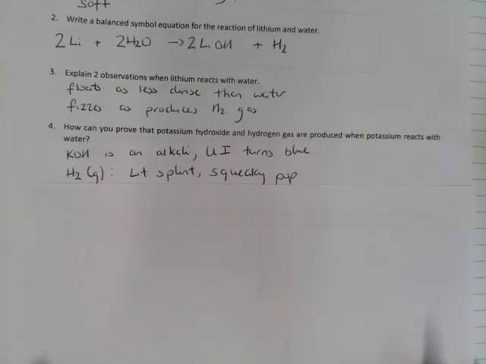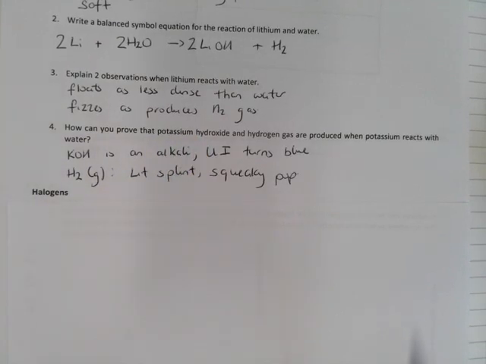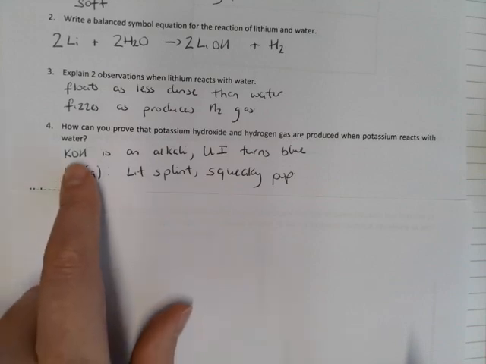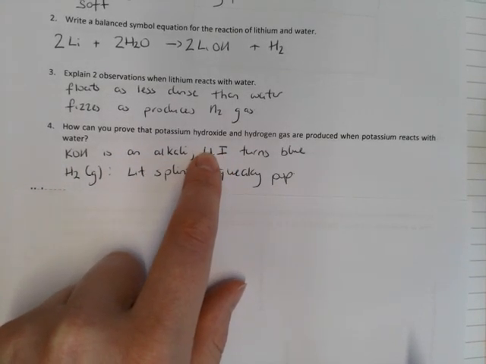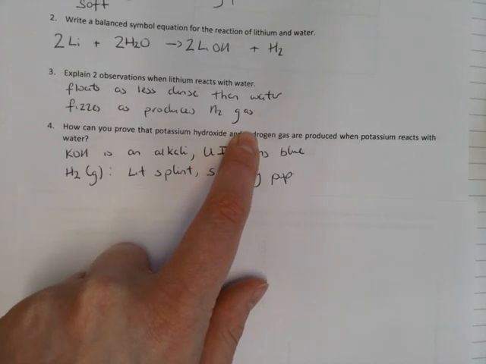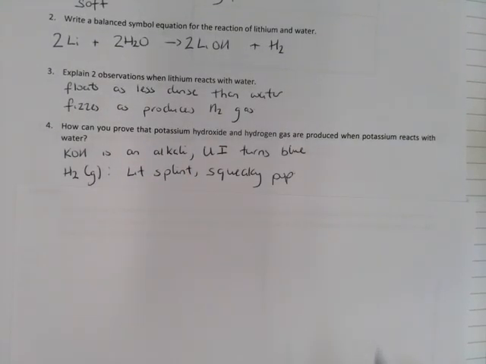If you were doing this with potassium, you'd obviously be forming potassium hydroxide. You would see a purple flame in this case, but to prove you're producing potassium hydroxide, because they're alkalis, you'd use an indicator. So I've used universal indicator here, which will turn blue, and the hydrogen gas test is just lit splint, squeaky pop. Halogens is maybe a little bit harder, so I'm going to go through this in slightly more detail.